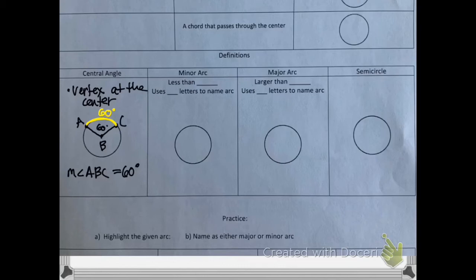So a minor arc is an arc that is less than 180 degrees, which is half a circle, and you use 2 letters to name that arc. So here's an example of a minor arc. So 2 letters or 2 points.